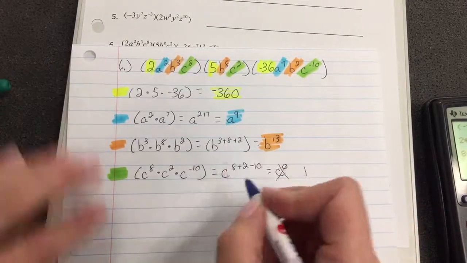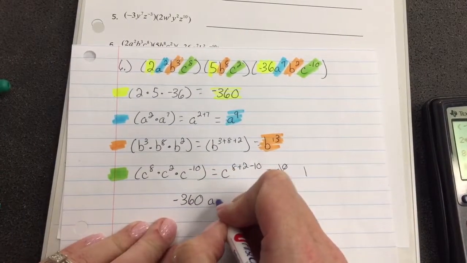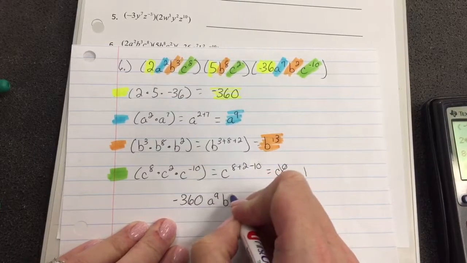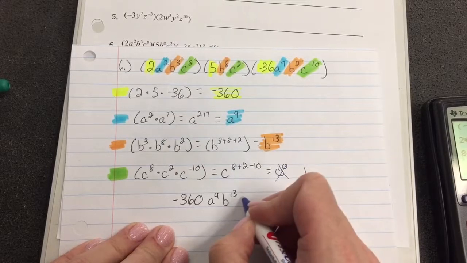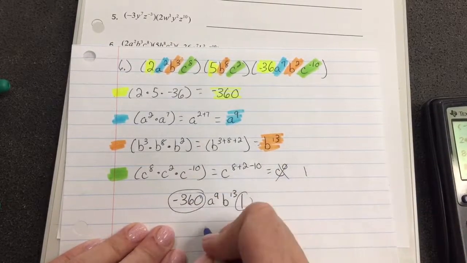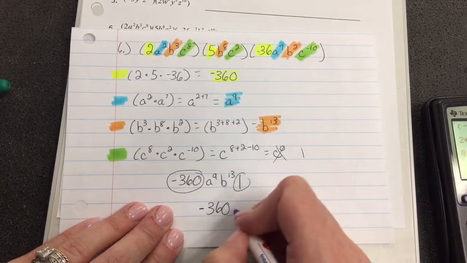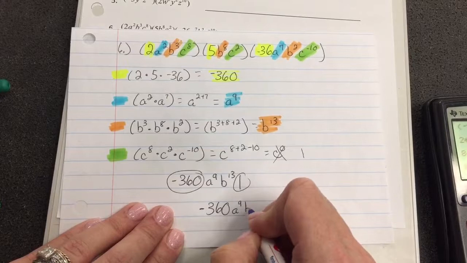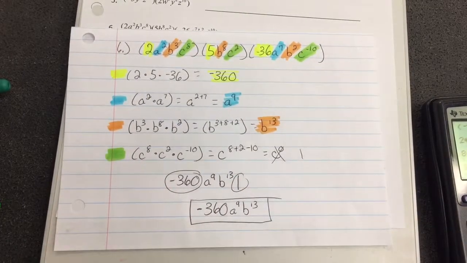Okay, so if you look at it, you have negative 360, a to the 9th, b to the 13th, and then the c to the 0 is actually 1. Well, then you would have to combine your two numbers, which just leaves you with negative 360 a to the 9th b to the 13th. And that would be the answer to number 6.